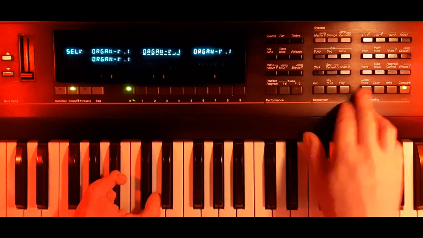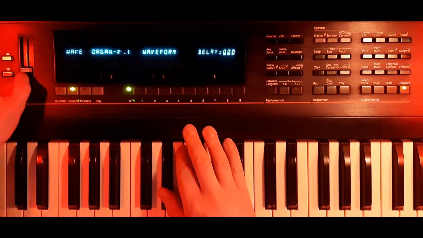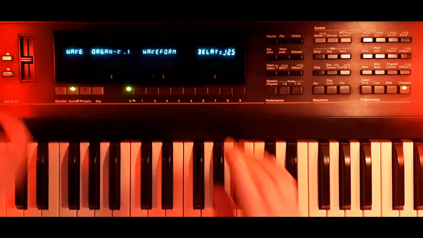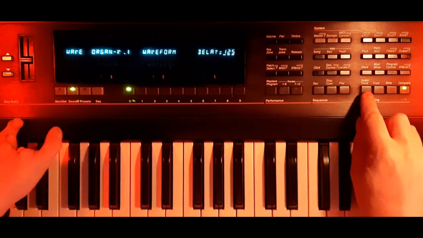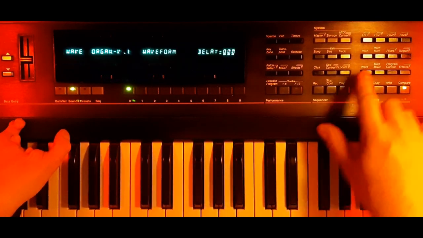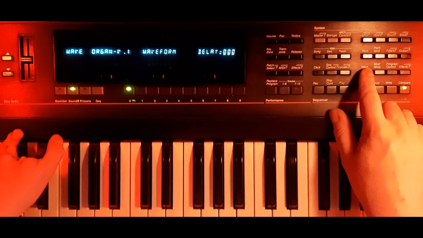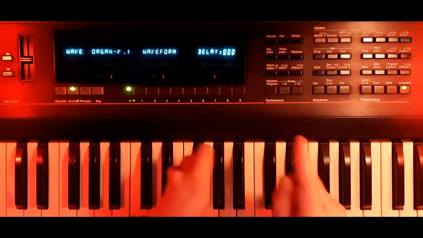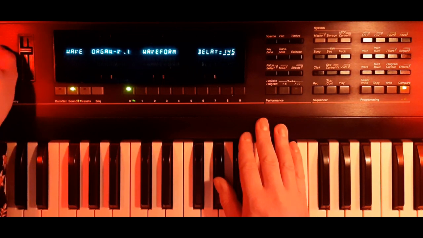Voice 3 needs a delay time of 1000 milliseconds. 1000 divided by 8 milliseconds is 125. Okay, done. Voice 4 needs a delay time of 1500 milliseconds. So we add the values of voice 2 and voice 3, which is 62 plus 125 is 187.